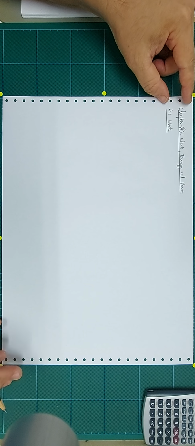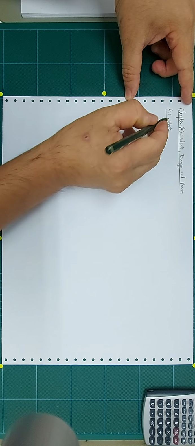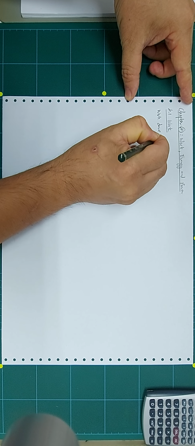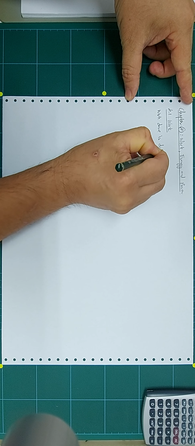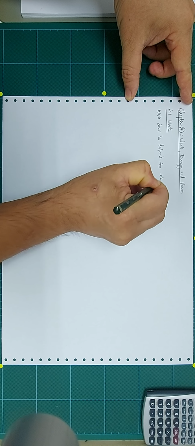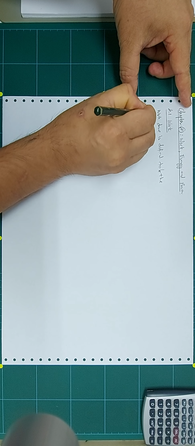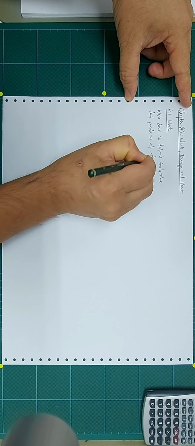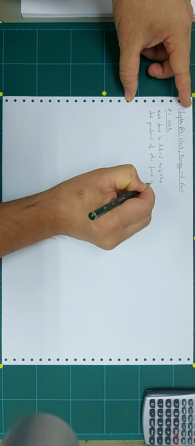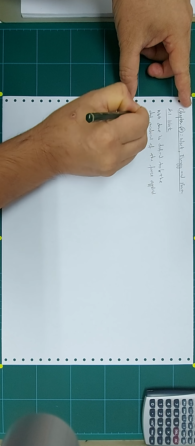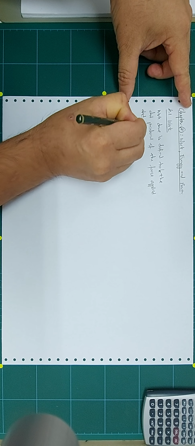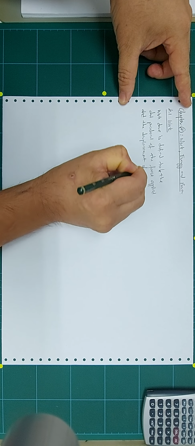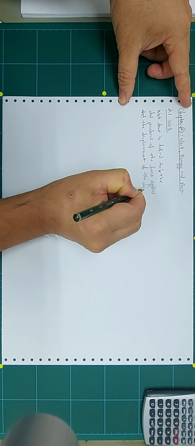At your level, it's not the same as how you defined the work done in Form 4. So our work done is defined to be the dot product of the force applied and the displacement of the object.